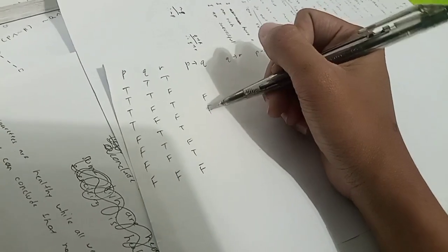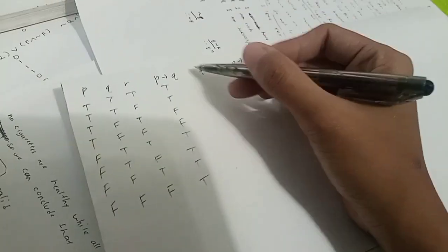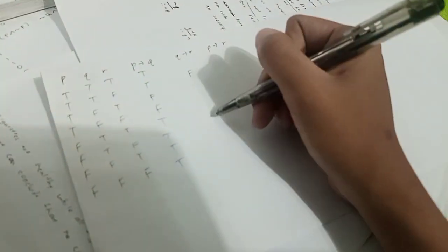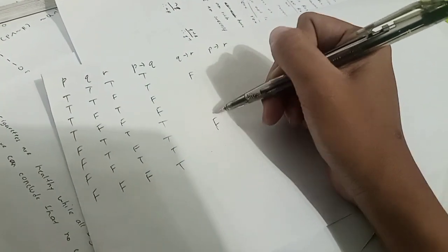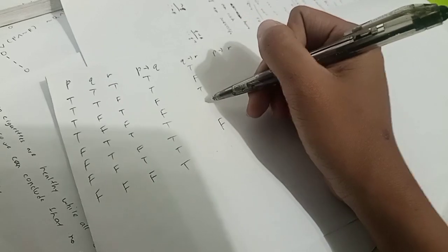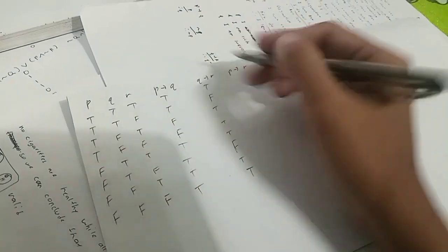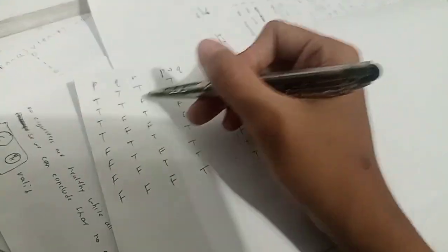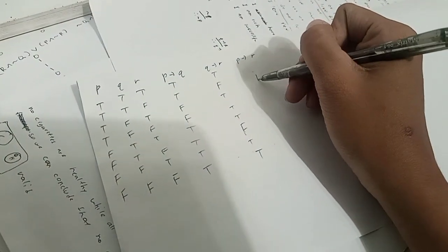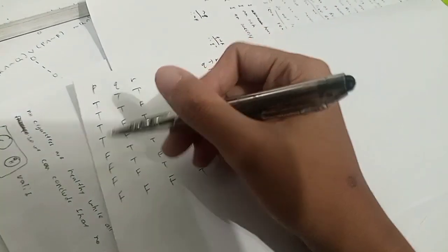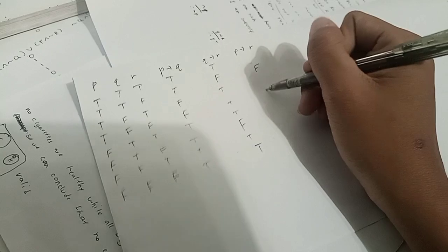These are false, and otherwise these are true. Same here for Q and R. We will look at this. This is false, and this is also false. Otherwise, these are true. Then P then R, we will look at the problem around here again.